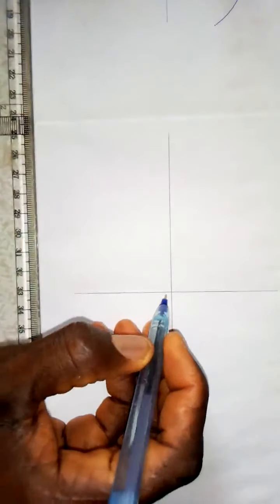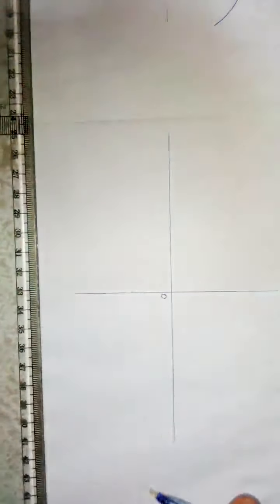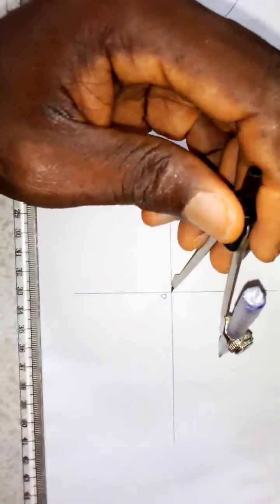I will call this point O. The radius is still 40 mm. So put that 40 mm at point O, and draw a circle.